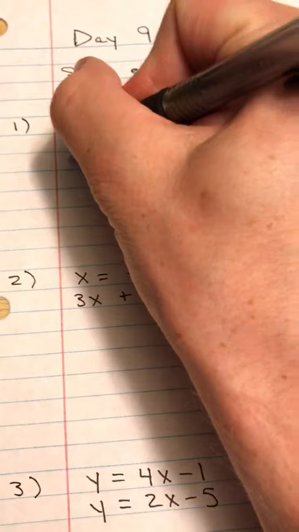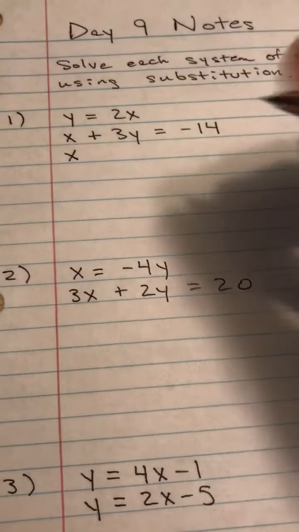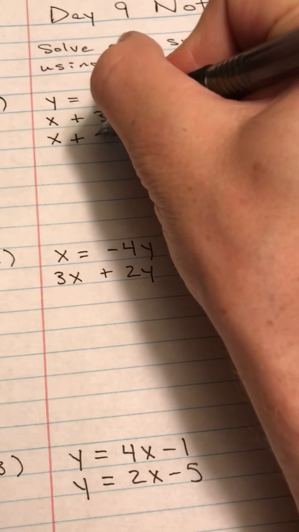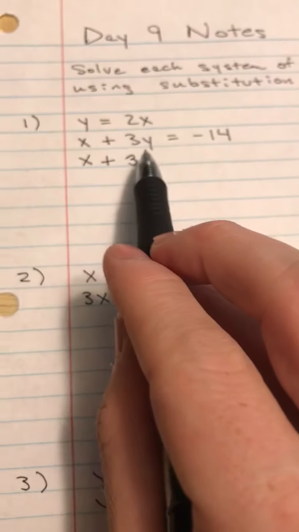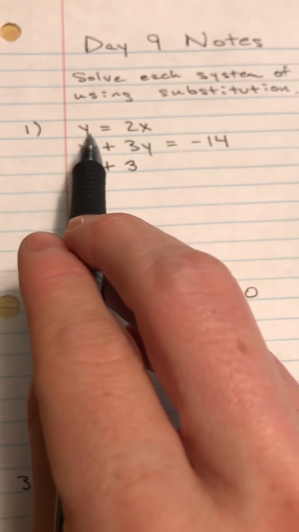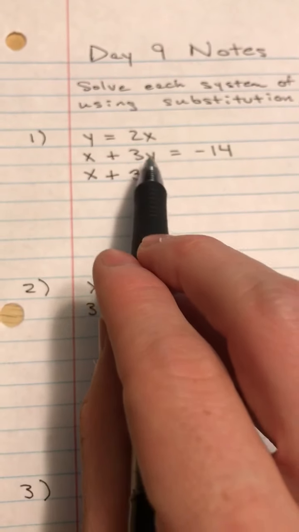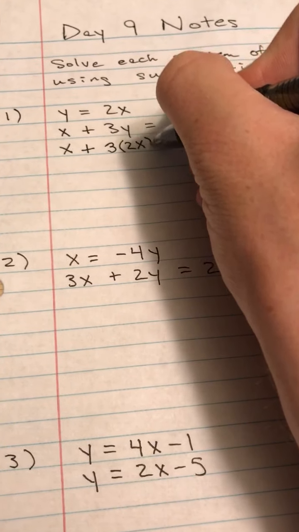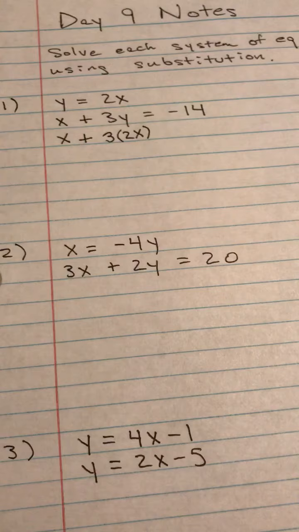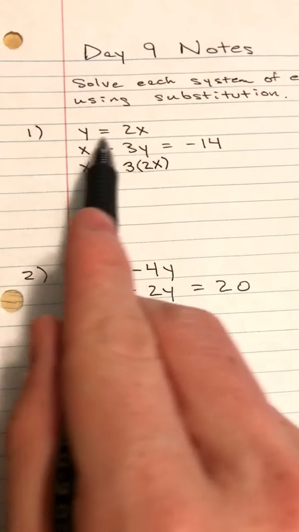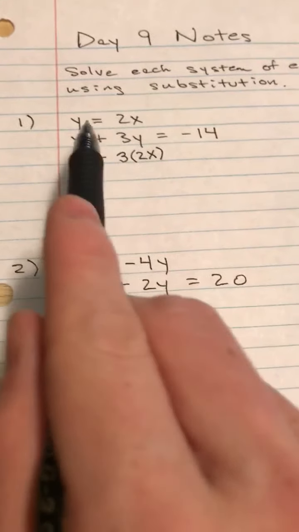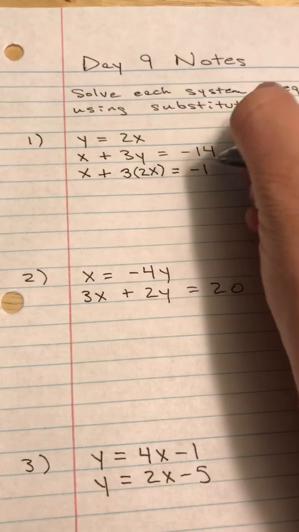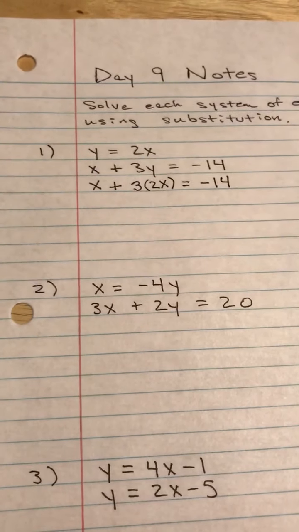So the x doesn't change. That kind of stays the same. The plus I bring down. The 3 hasn't changed, so I bring that down. And we know what y is because at the top it tells us that y is 2x. So where y is, I'm going to replace that with a 2x. So all I'm doing is replacing y with 2x. That's it. Why am I replacing it with 2x? Because it tells me that y is 2x up here, right? That's where I got it from. And then you bring down your equals and your negative 14. And then you just keep on going from there.